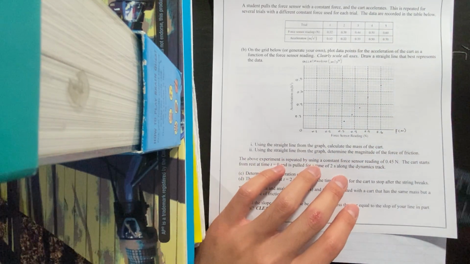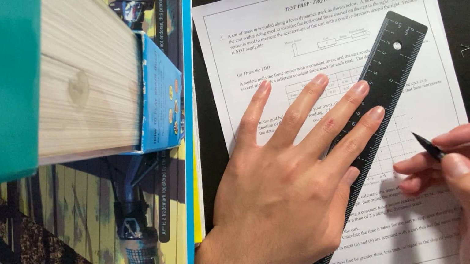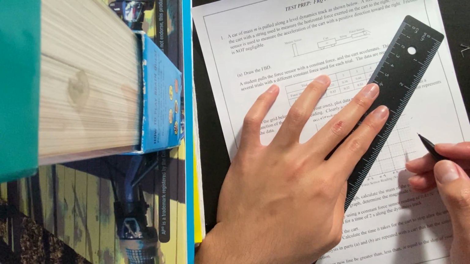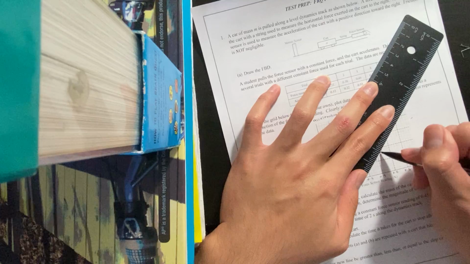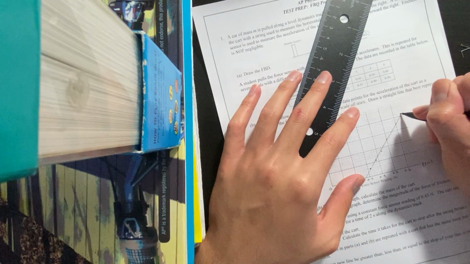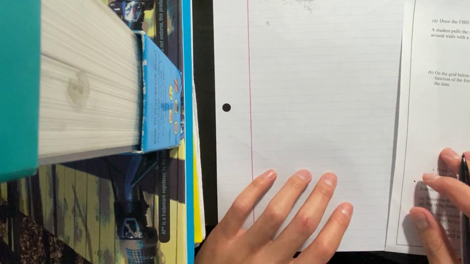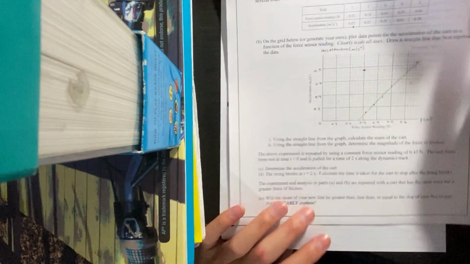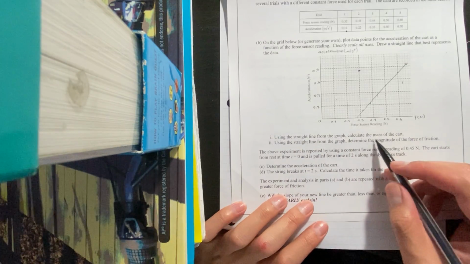And now I'm just gonna take a ruler and draw the line that best fits. Okay, that's it for part B. And then for, okay, never mind. There's other parts to part B. So for part B, first one, use the straight line from the graph, calculate the mass of the cart.